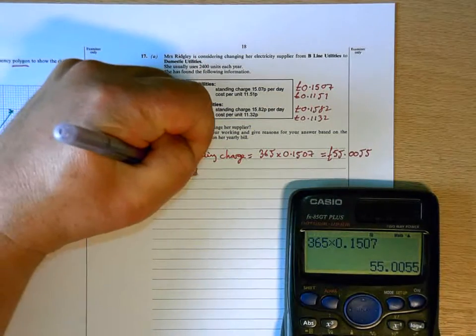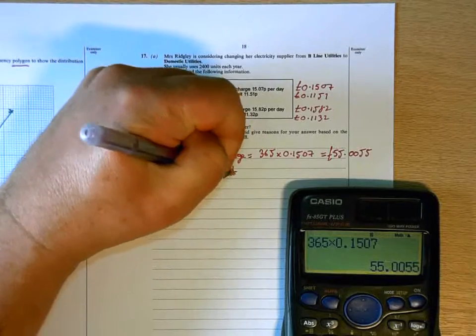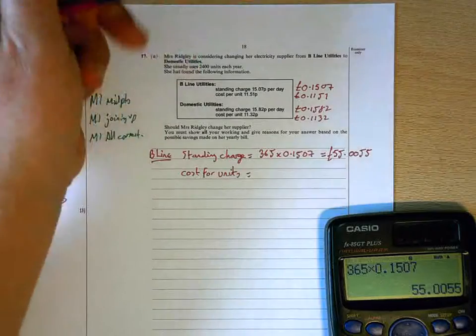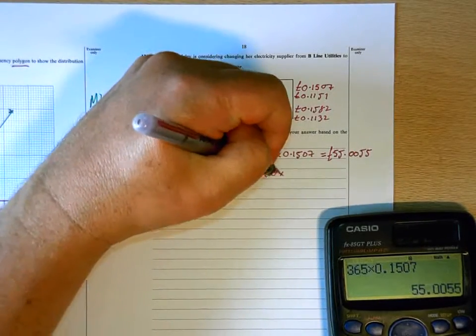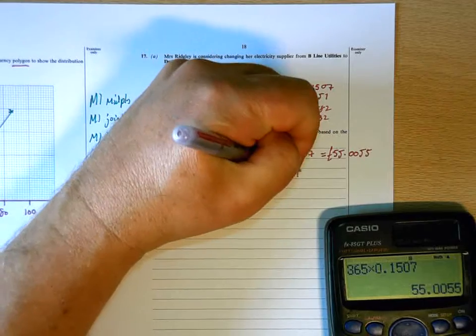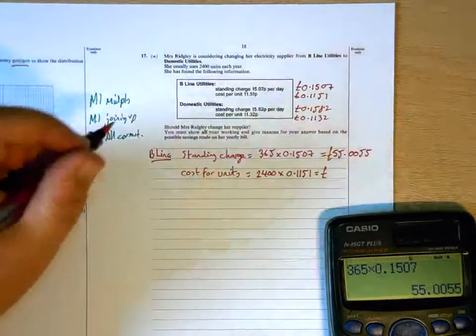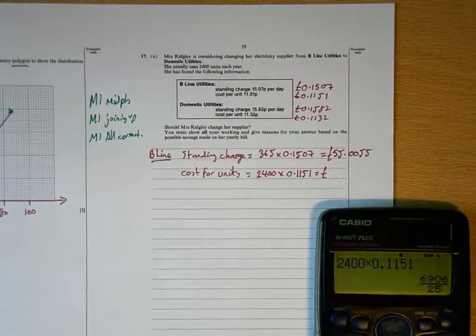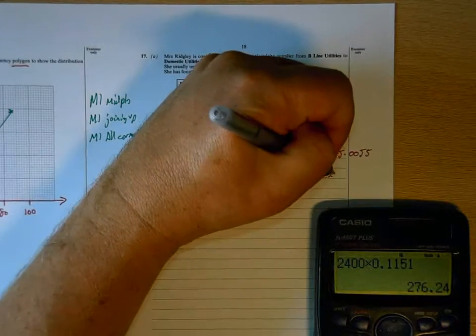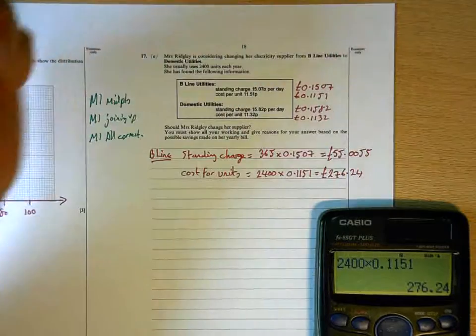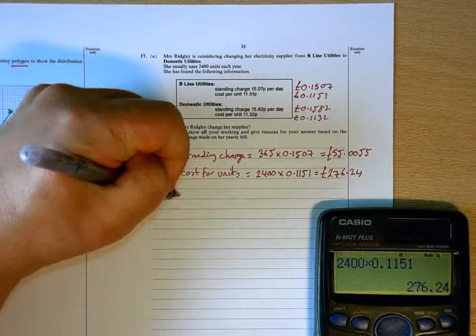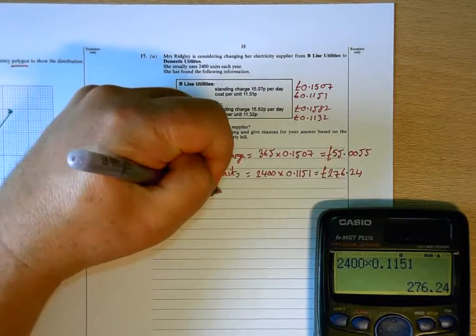Cost for units, and that's going to be the 2,400 she uses multiplied by 0.1151. Okay, so 2400 times 0.1151, 276.24. So the total bill with Beeline would be the sum of those.